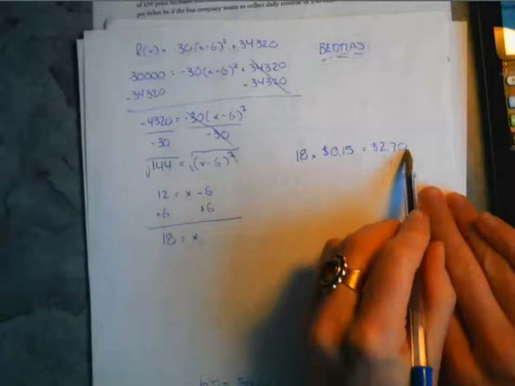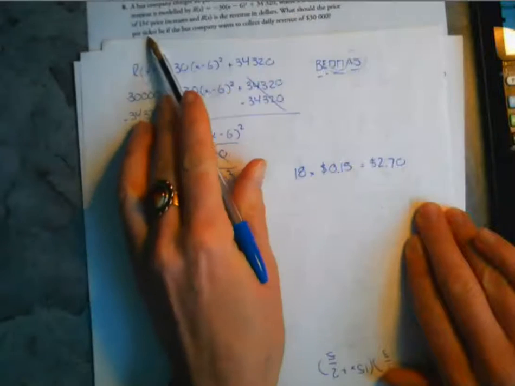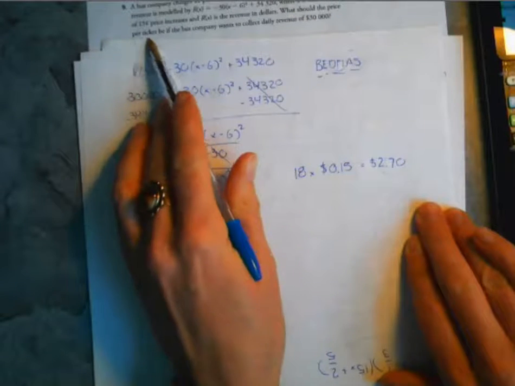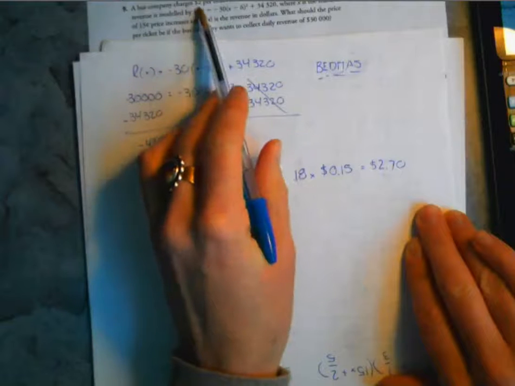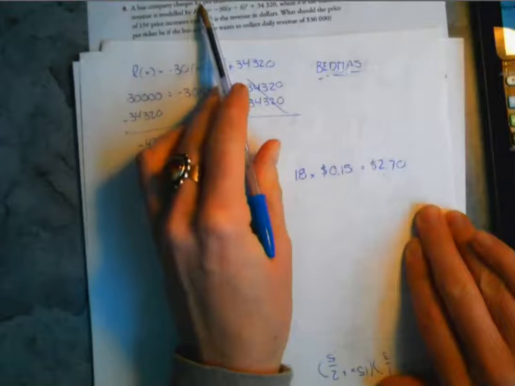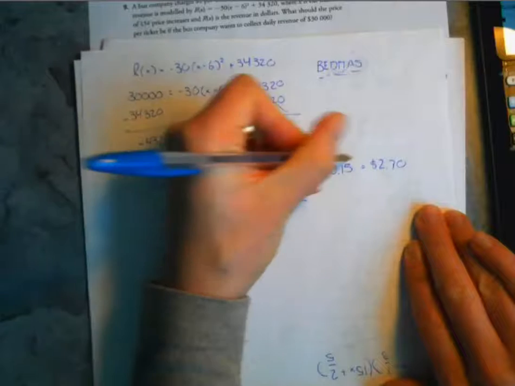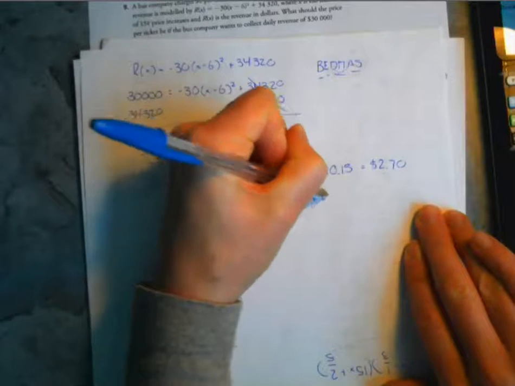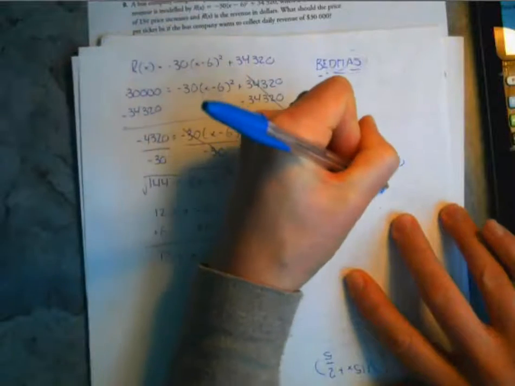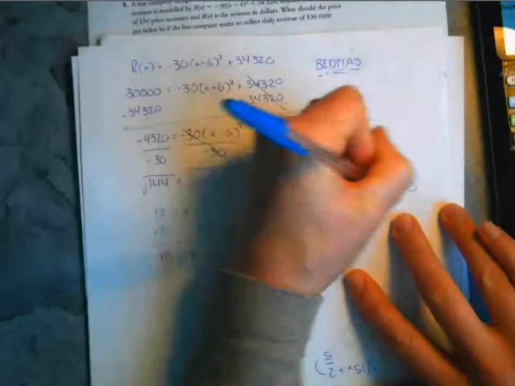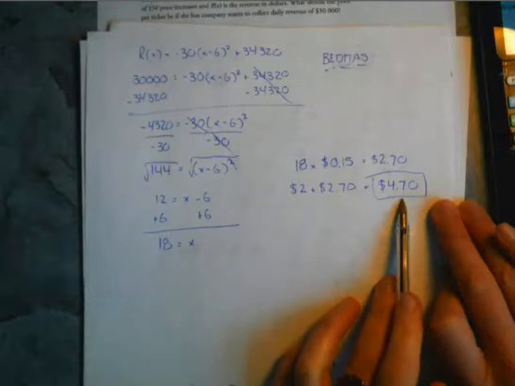And again, you have to be careful because you're not finished. Remember, that is the price increase. They want to know what is the price of the ticket? Well, if we increased by $2.70, what was our base price? Well, it says that they were $2 and they're trying to raise the price. So they started off at $2 and now they're looking at a $2.70 price increase. And so their total cost of the ticket price should be $4.70.